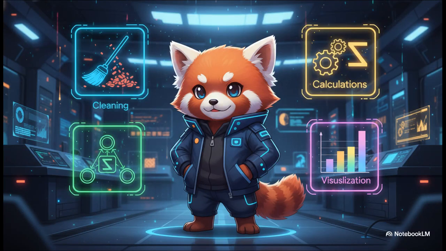So, let's wrap this up. What are the key takeaways here? First, Pandas is your all-in-one toolkit for manipulating data in Python. Second, it has incredibly efficient functions like dropna and fillna for dealing with messy, real-world data. Third, its real power for complex calculations comes from that split, apply, combine strategy using the groupby method. And finally, you can go from calculation to visualization in a single line of code.